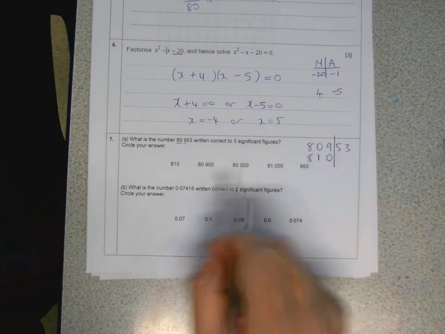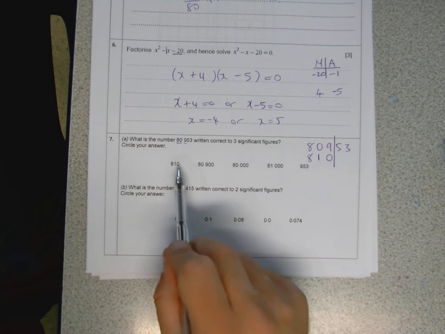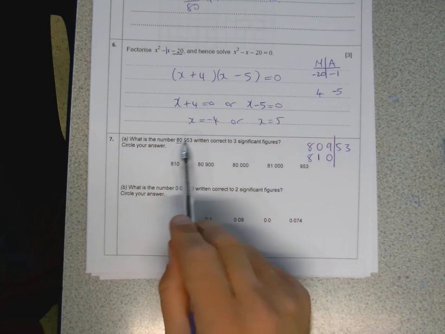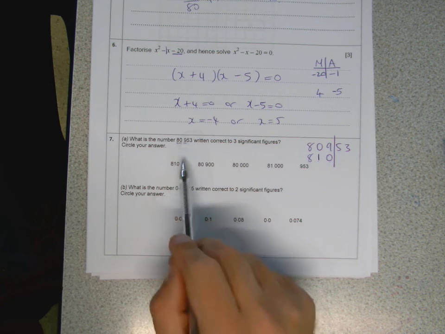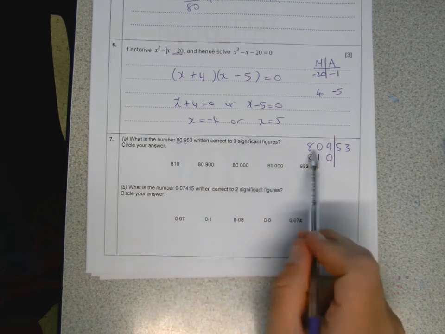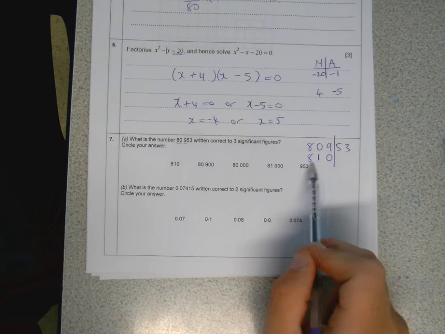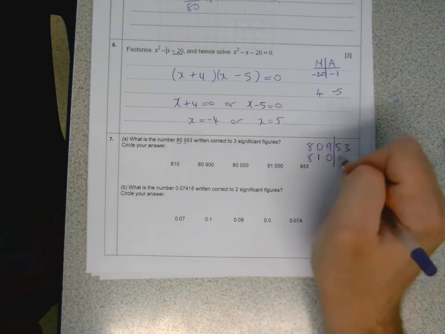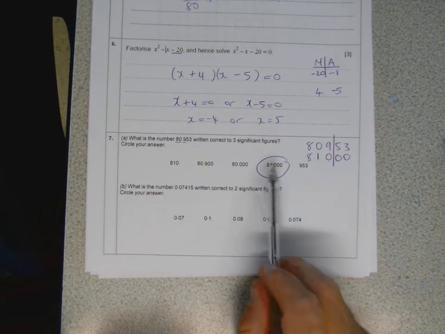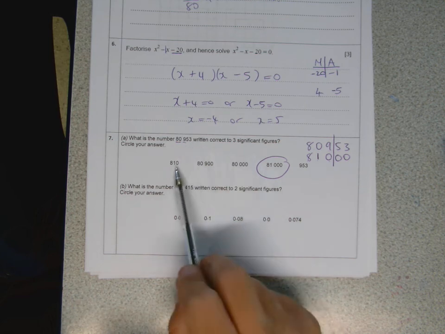But in terms of circling, if I was to circle that answer there, I would be completely wrong. Because if you think about it, this answer of 810 is nowhere near this here. So I haven't rounded it correctly. What's important with significant figures is, once I've established the first 3 important significant figures, I need to recognize that this is a big number. I need to recognize its place position. So I'll fill the rest in with zeros. So 81,000. It makes sense, doesn't it? It's got to be in that sort of ballpark figure there. That is way too low.